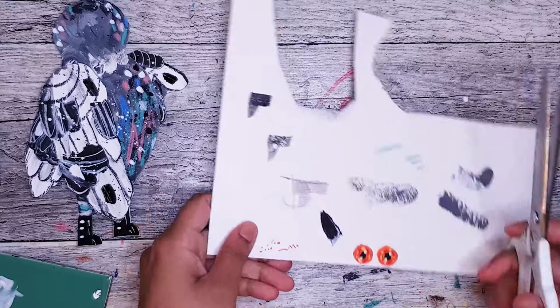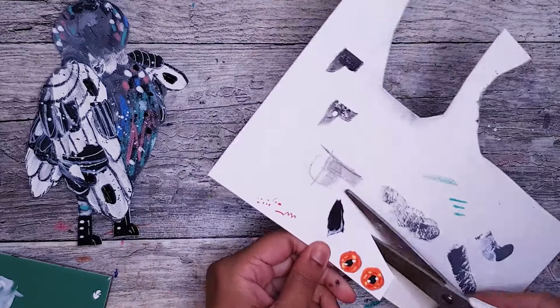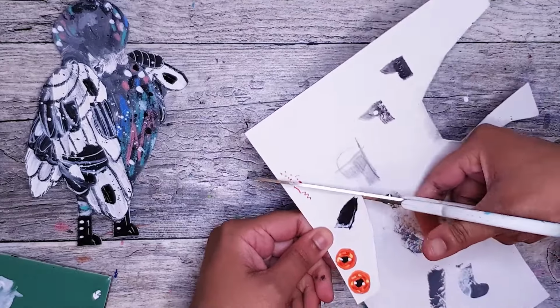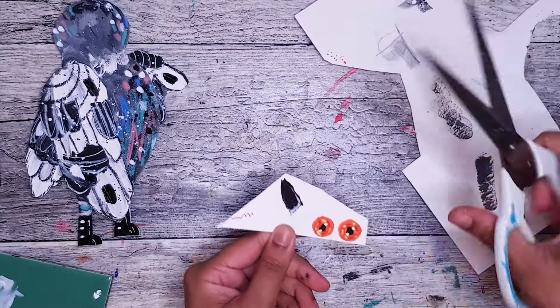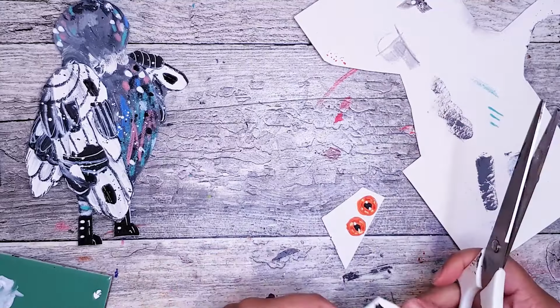Make sure that your eyes and your beak are really dry before you cut them out. If you're using thicker paper, these are smaller parts and they might be more difficult to cut out, so you could use a craft knife or you could paint it on thinner watercolor paper.